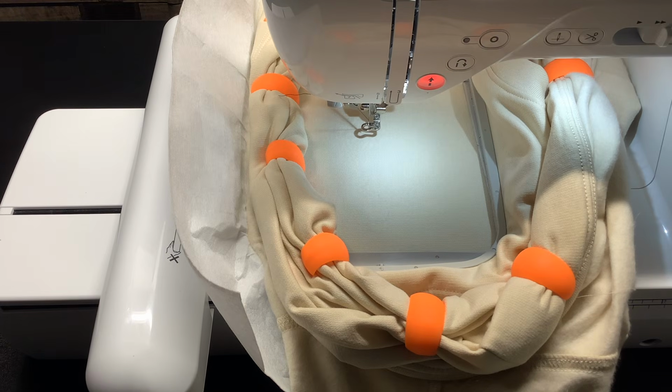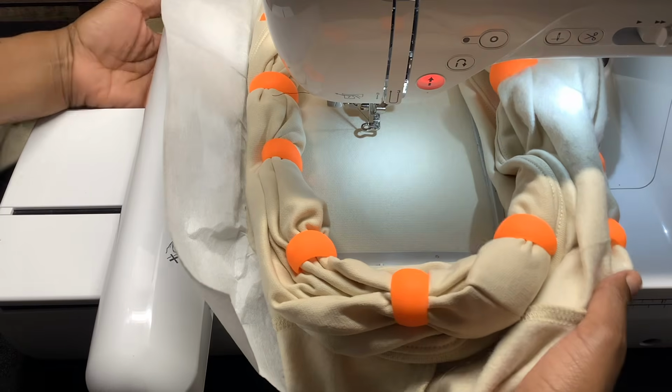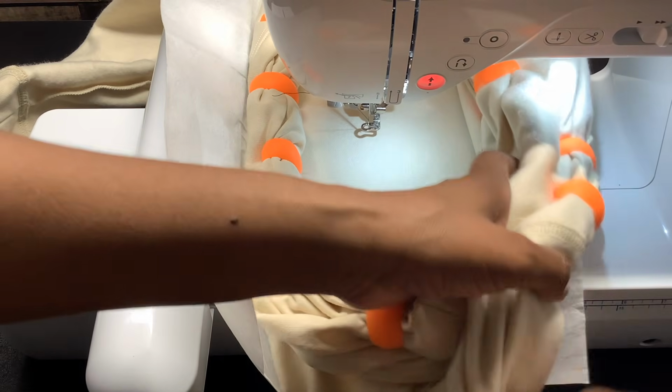Once the hoop is on the embroidery machine, I am just going to double check to make sure that there is no fabric under my hoop. So I'm just going to double check here, make sure nothing is under the hoop that shouldn't be under the hoop.